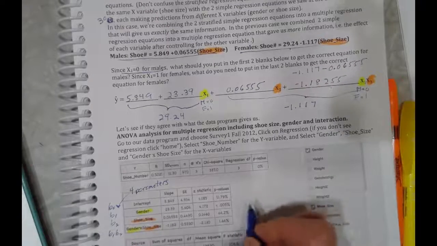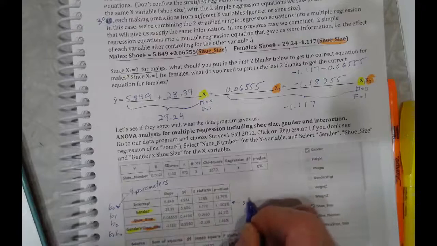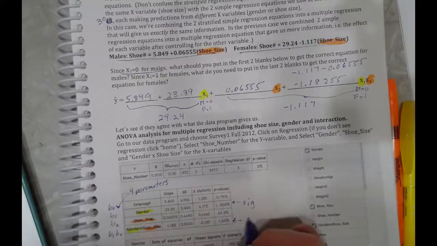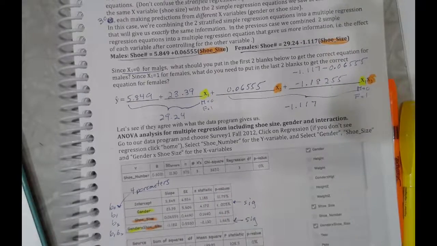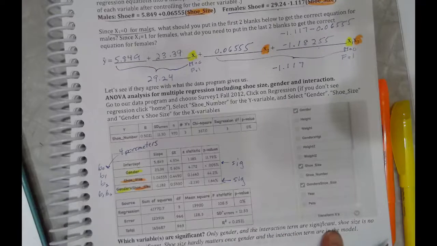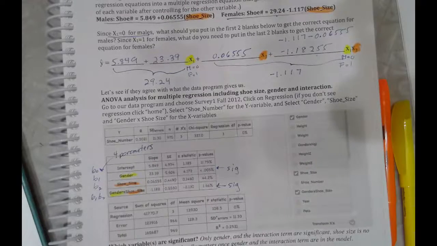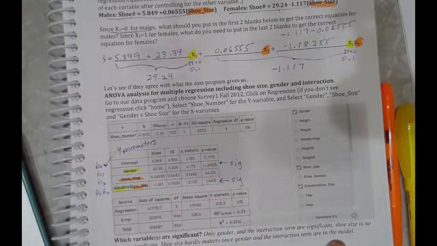All right, and it turns out when we look at this, this was not significant. This is very significant, gender. And this is significant, the interaction term, but the shoe size drops out. So only gender and the interaction terms are significant. Shoe size is no longer significant. Shoe size hardly matters once gender and the interaction term are in the model.